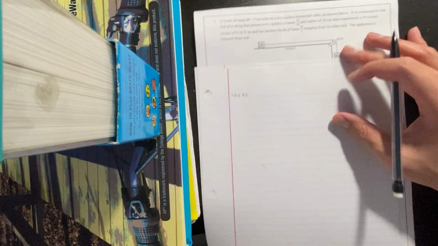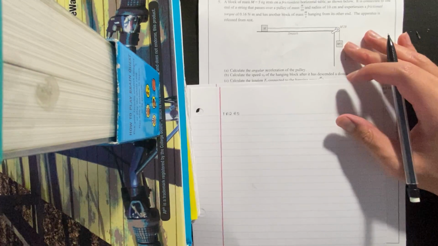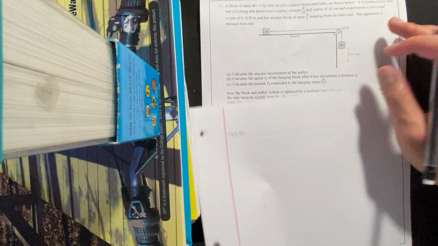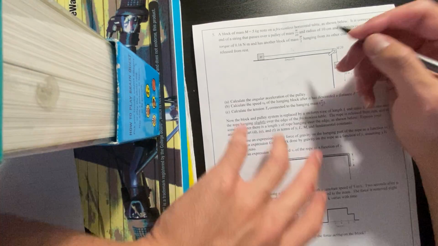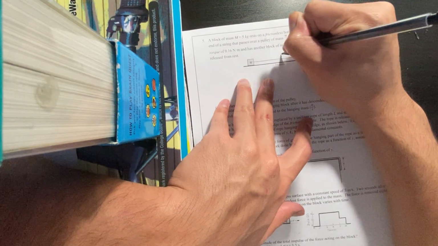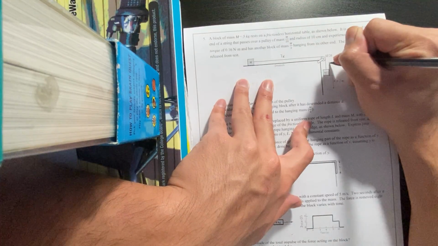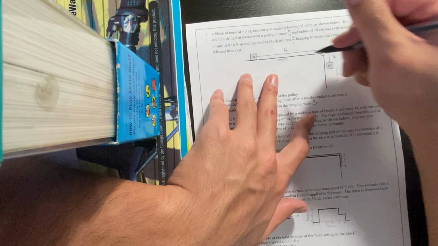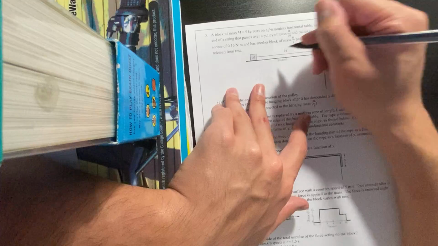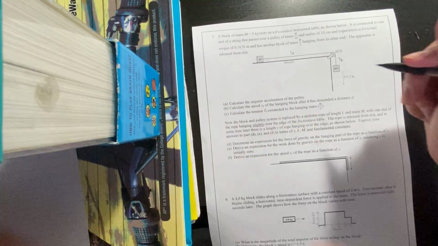So FRQ number 5 is just a pulley system, and then asks us to calculate the angular acceleration of the pulley. So what I'm gonna do right now first is label this string right here Tx, and then this string right here Th.